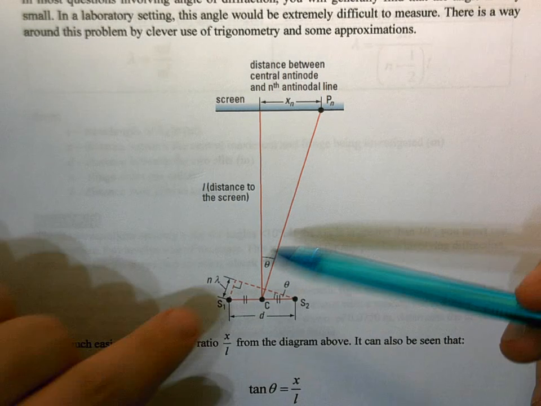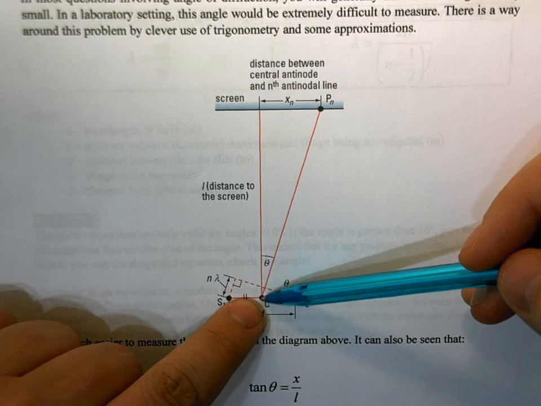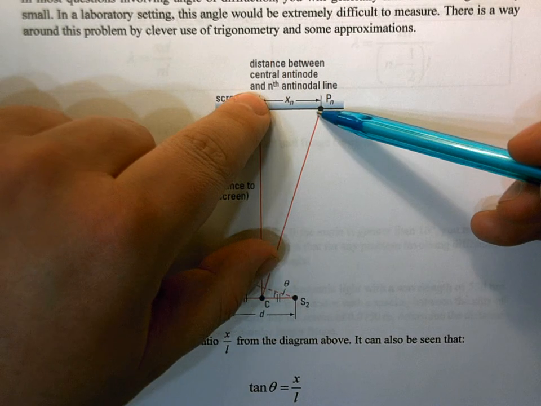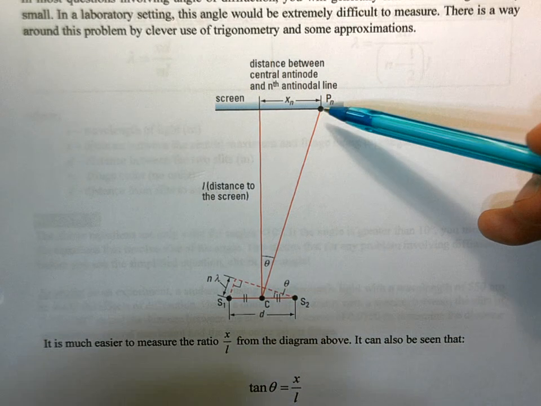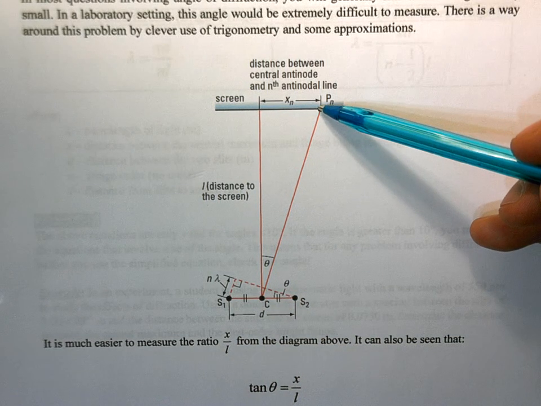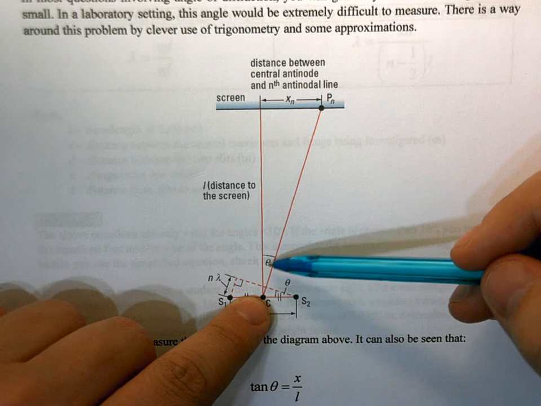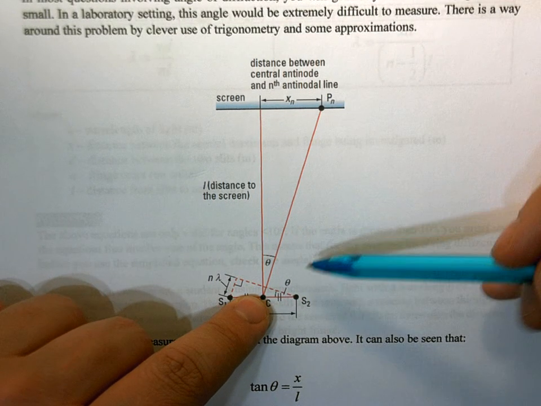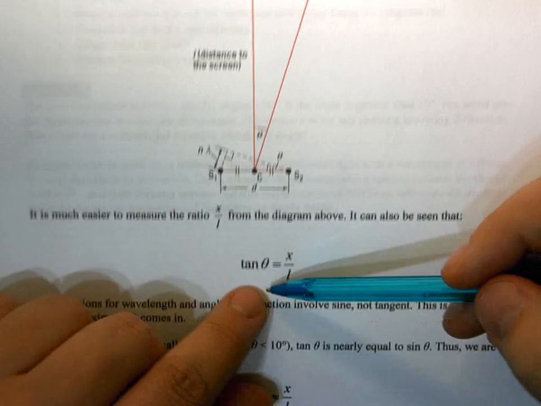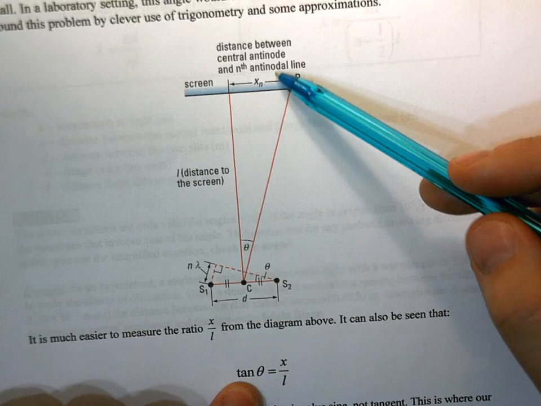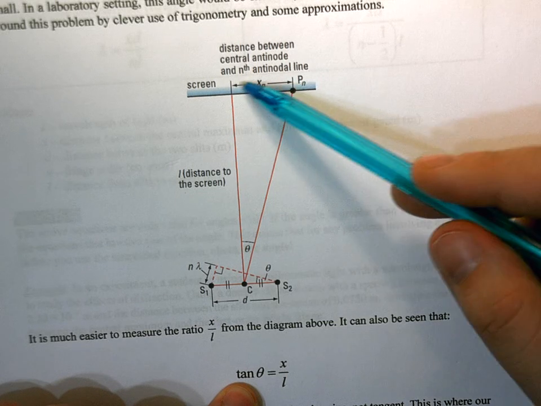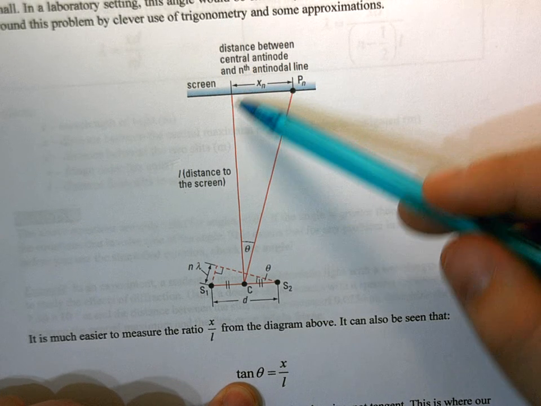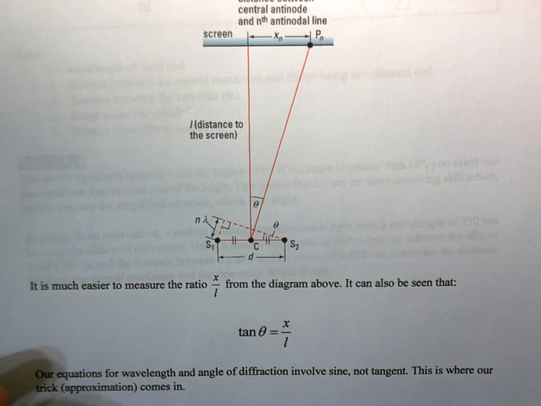and the distance between the central maximum and that fringe that we happen to be looking at, we're going to call that distance x. What you'll notice is that my angle of diffraction, that distance between the slits and the screen, L, and that distance between the central antinode and the fringe that we're looking at, these form a right triangle, but specifically this angle is going to be related to L and x through the tangent function. So we know that tangent of theta is going to be my antinodal distance, that distance between the fringe we're looking at and the central antinode, over that distance between the slits and the screen.